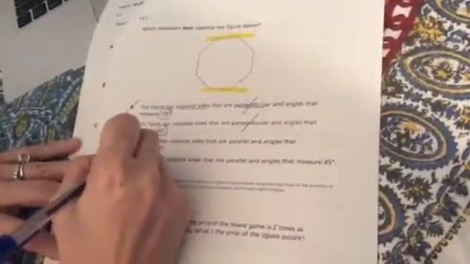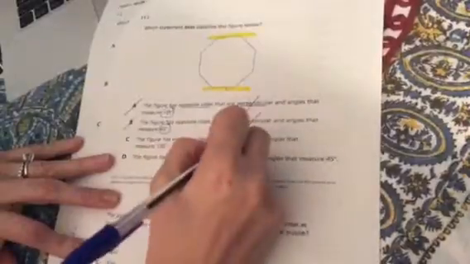Here we have the figure has opposite sides that are perpendicular. No, it doesn't. It's parallel. And angles that measure 45 degrees. I can eliminate choice B because I already determined that the lines are parallel. Choice C: the figure has opposite sides that are parallel. Yes. Take a look at D though. The figure has opposite sides that are parallel.